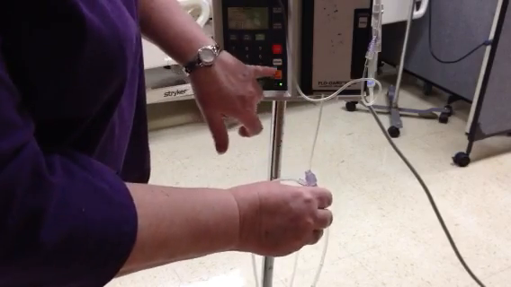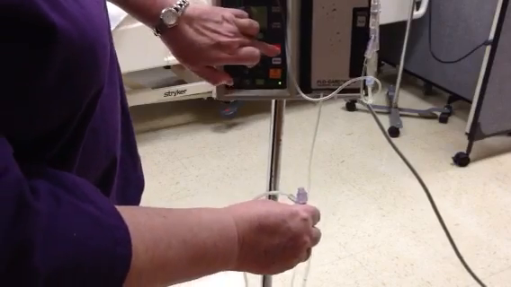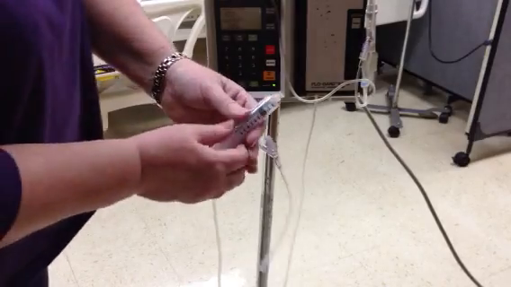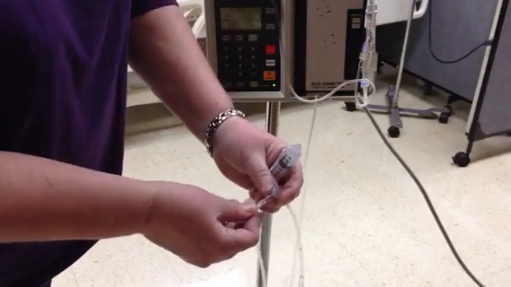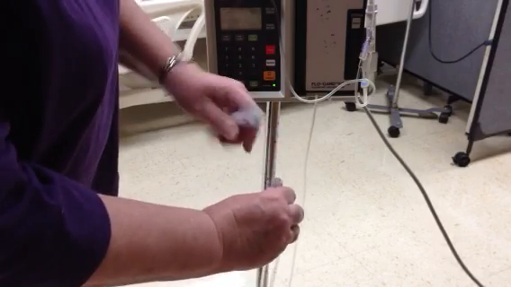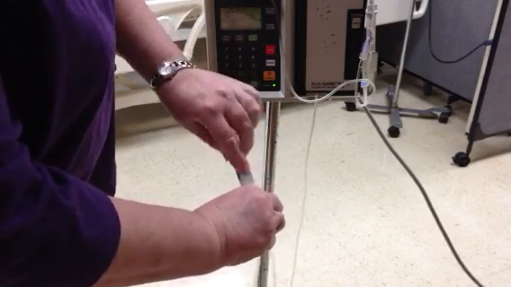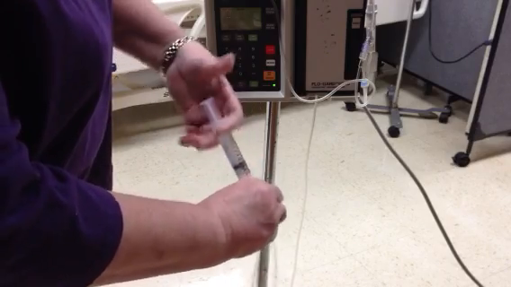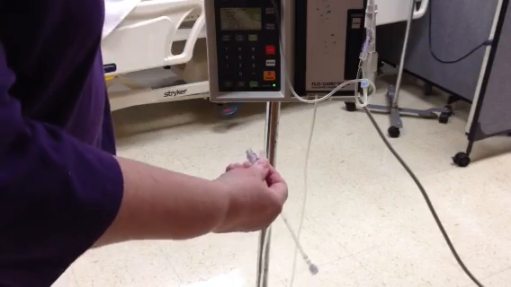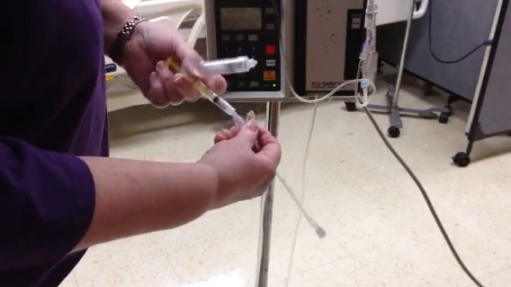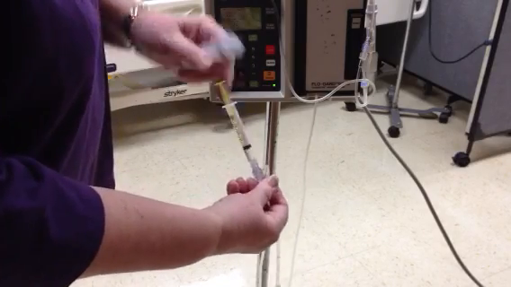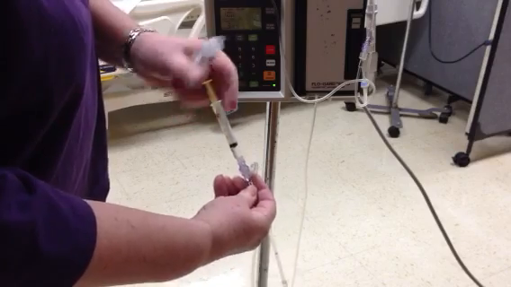So I'm going to turn my pump off. I am going to pinch off above the line, cleanse my port, flush with saline. I'm going to push in 3 milliliters of saline at a normal slow rate. Then I'm going to come and I'm going to push one line every however many seconds it's supposed to be pushed.